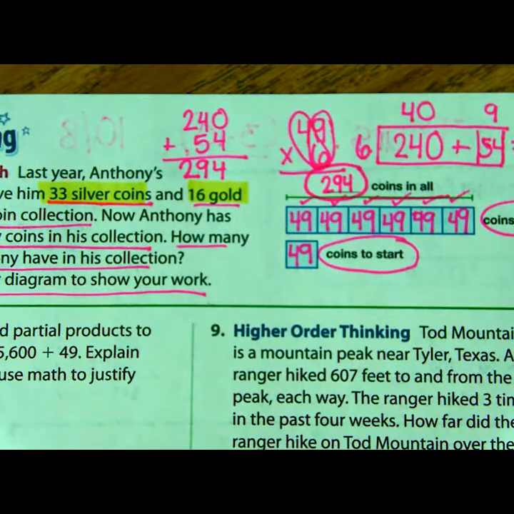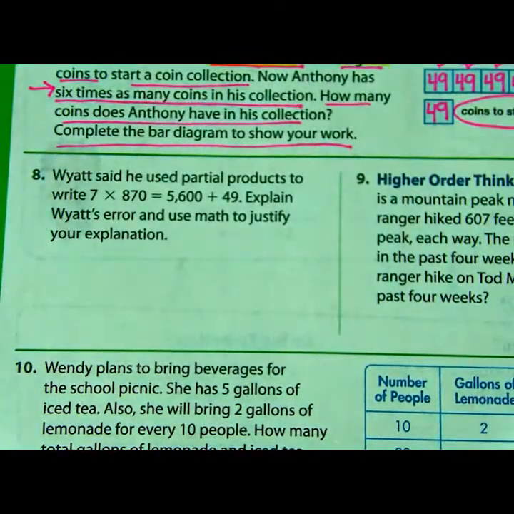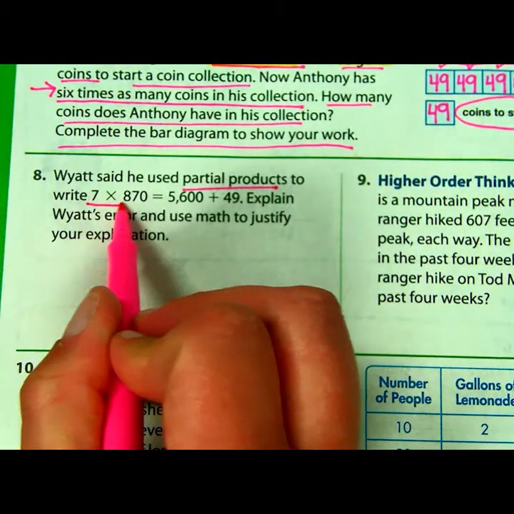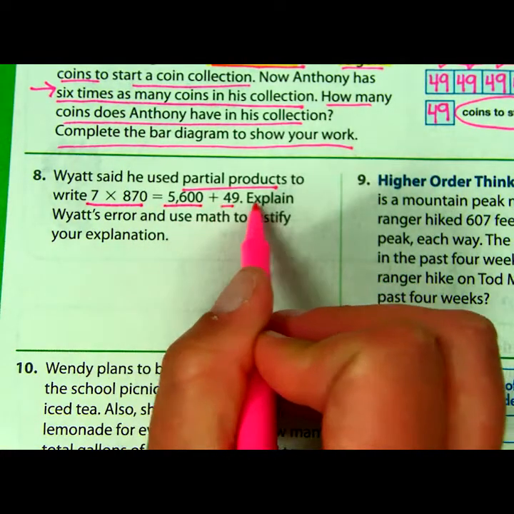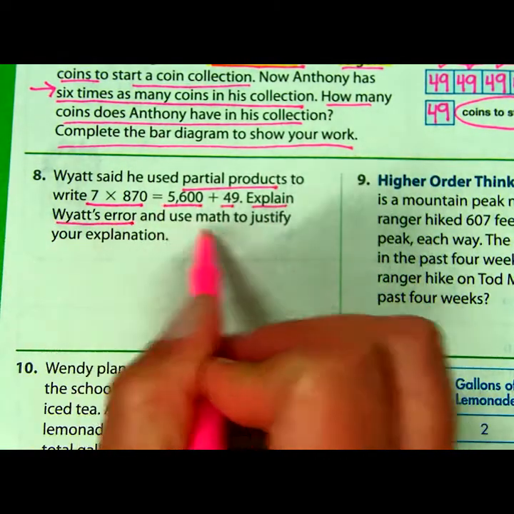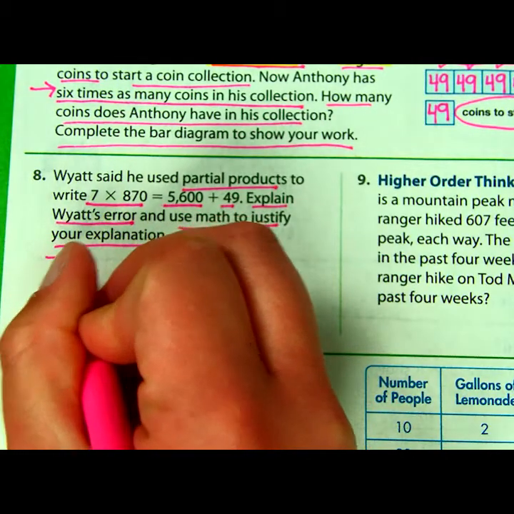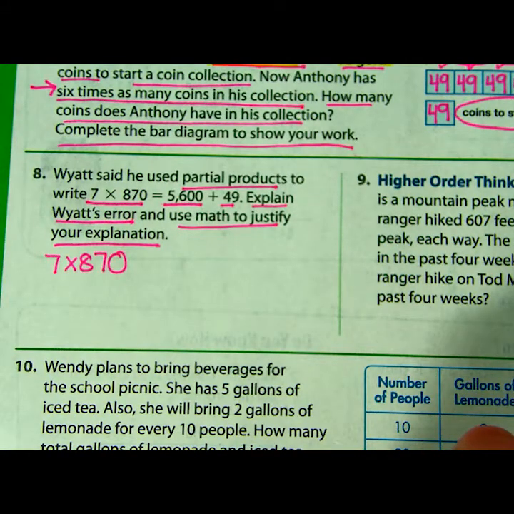Okay, let's zoom out. Let's look at question number 8. Wyatt said he used partial products to write 7 times 870 equals 5,600 plus 49. Explain Wyatt's error and use math to justify your explanation. So really what Wyatt did is he broke apart into an area model using place value.